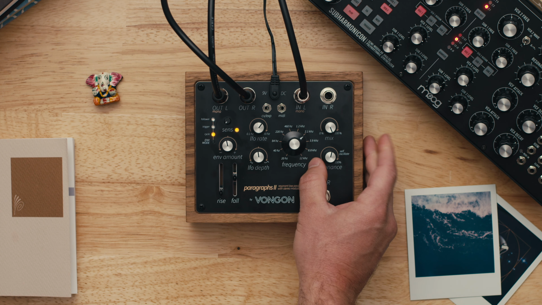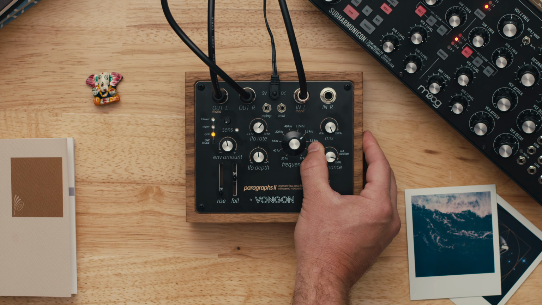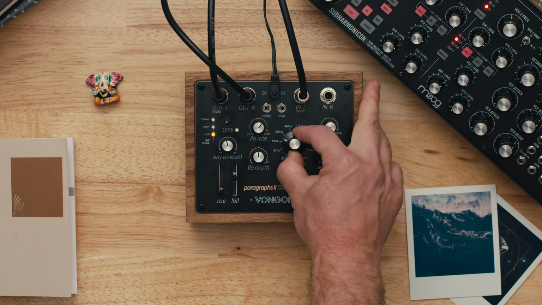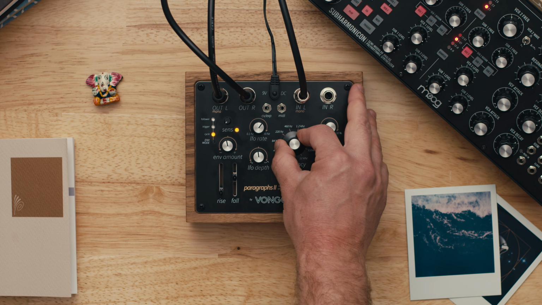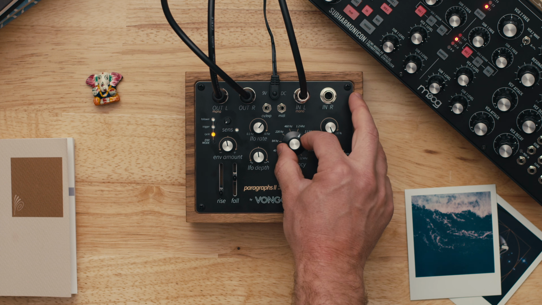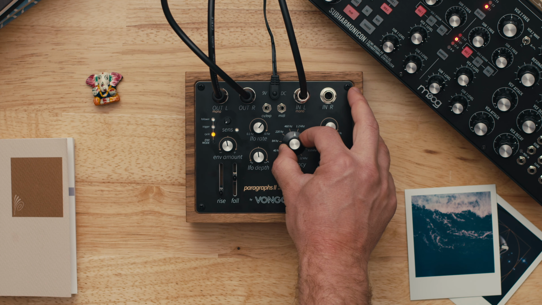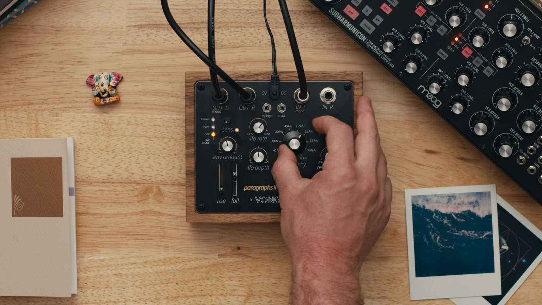And most filters will self-oscillate, where they actually begin producing a sine wave tone. And Paragraphs 2 will gladly do that.